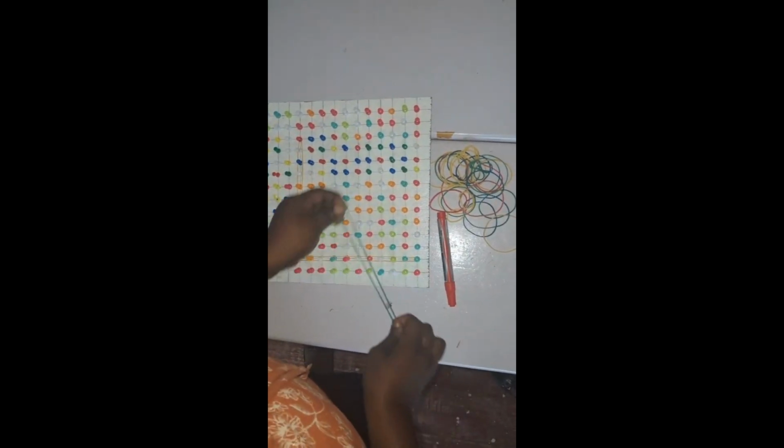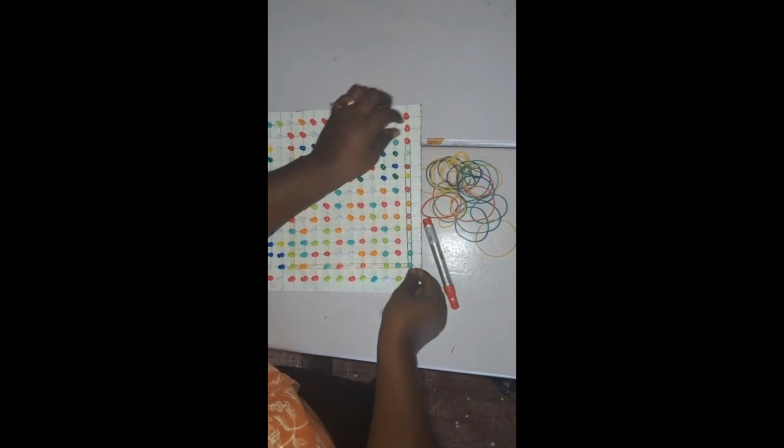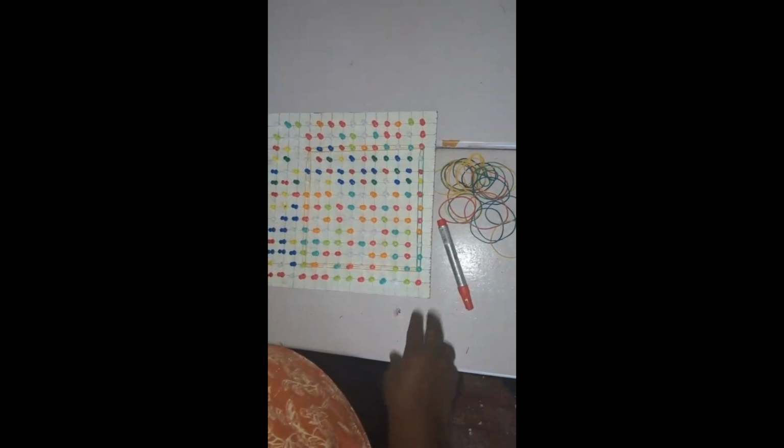It's a big square. 11. Good. So we have a square.